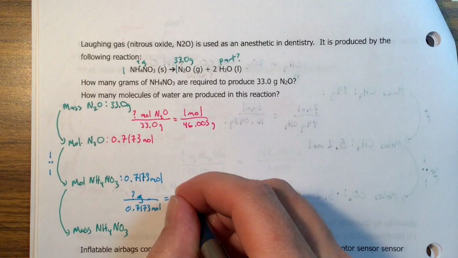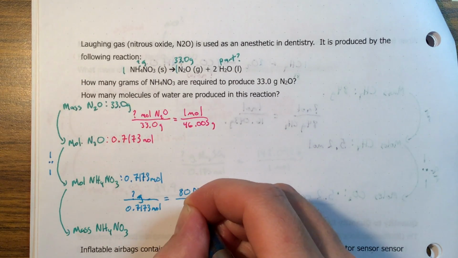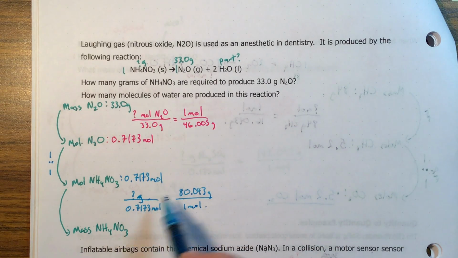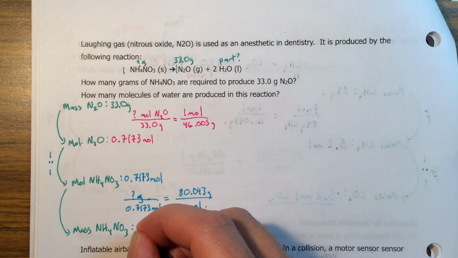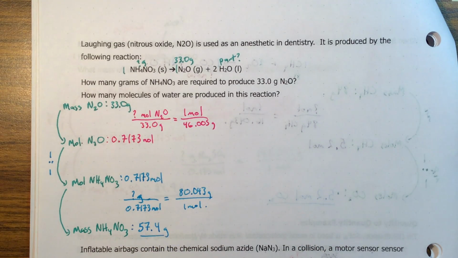That is equal to 80.043. If there are 80.043 grams in 1 mole, do that 80.043 times that. And because I have that number memorized in my calculator, I can just hit equals, and I get 57.4 grams to the correct number of sig figs. All right. Now let's do the water one.